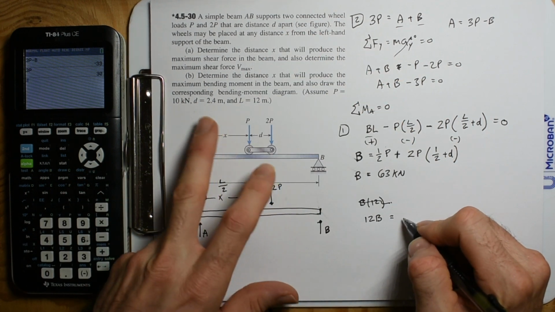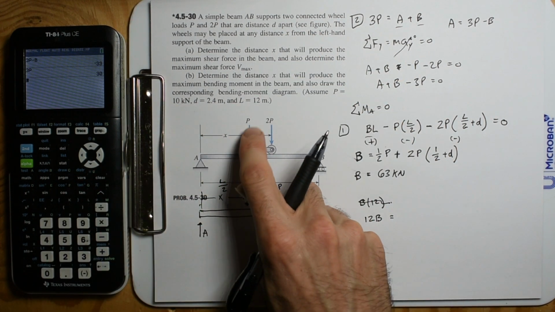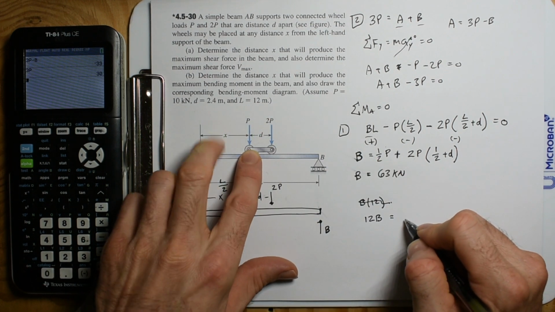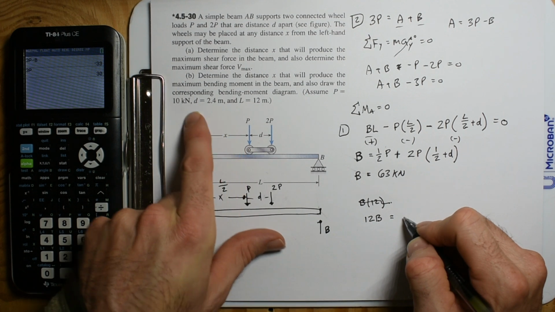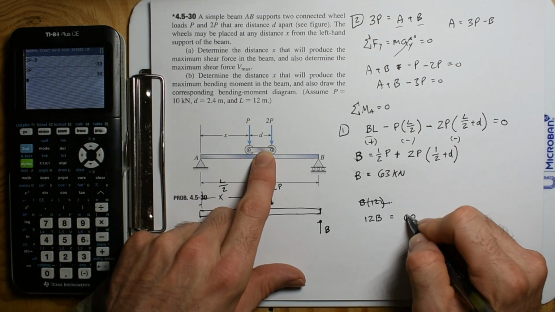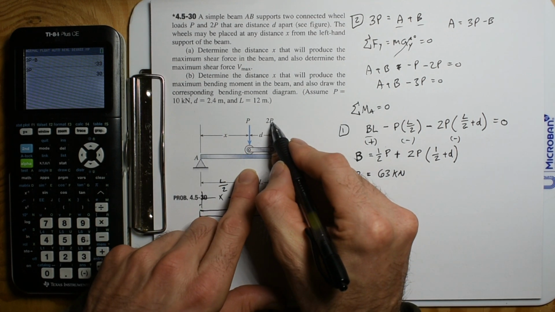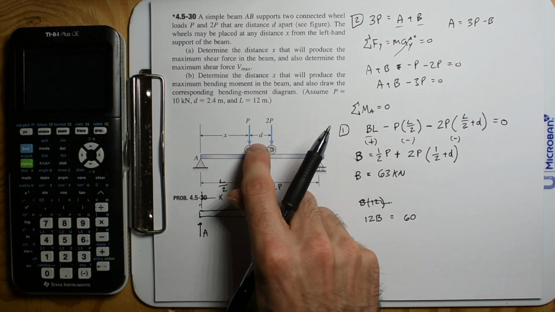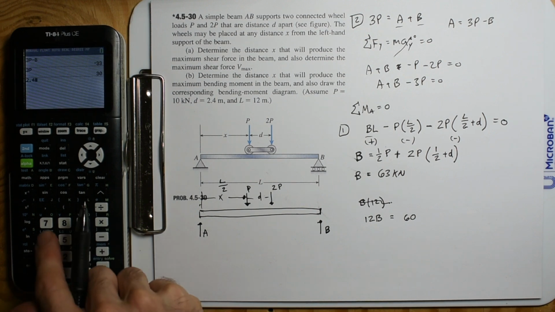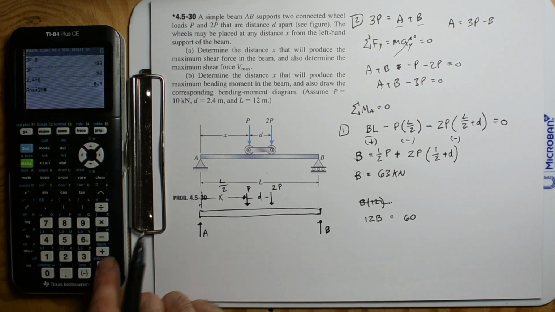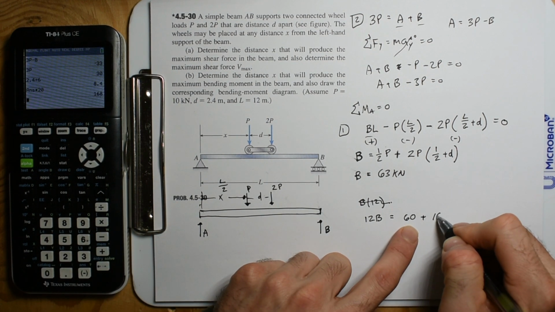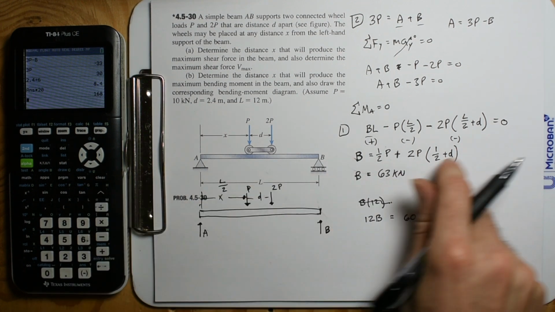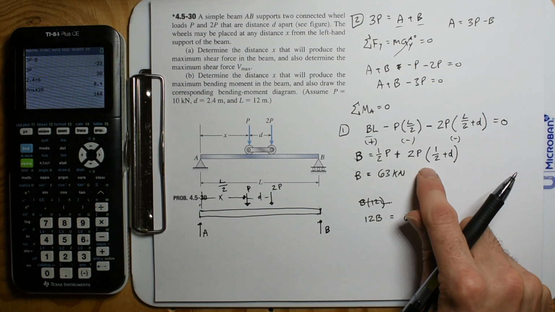And so we're going to have 10 times half the distance. That's 10 times 6, so that's going to be 60. And then we have this 2P. That's going to be 20 times 6 plus 2.4. So 2.4 plus 6 times 20. And so that's going to be plus 168. Yeah, I must have done my calculation wrong.